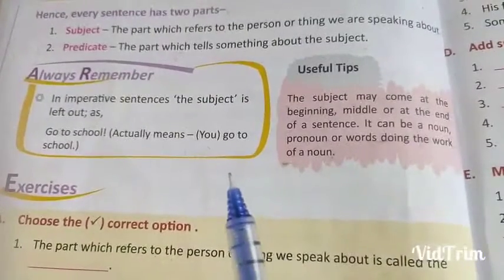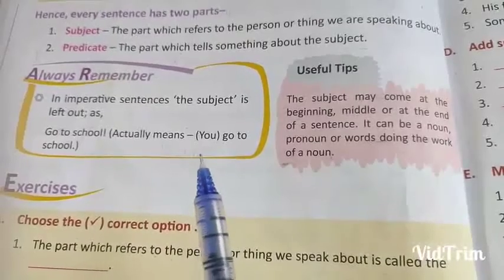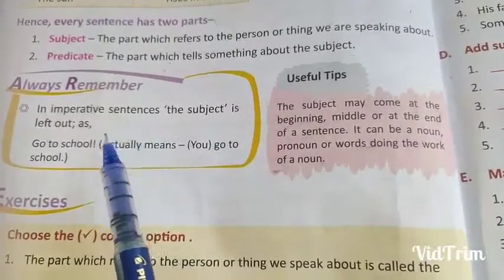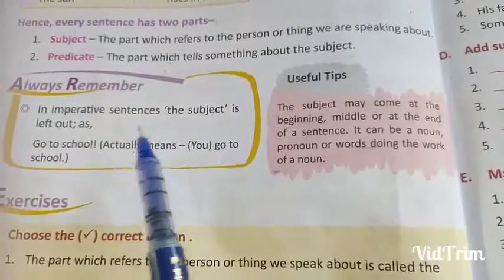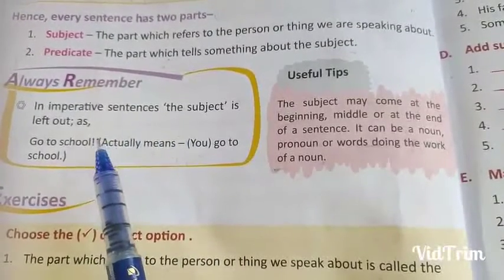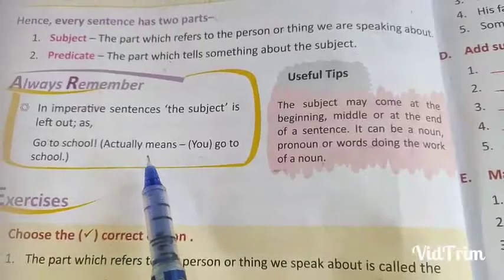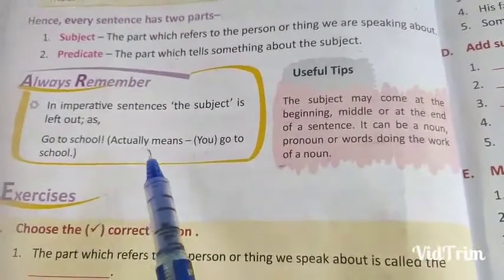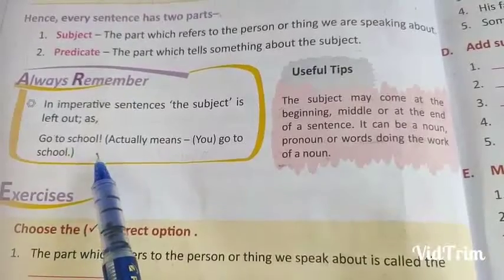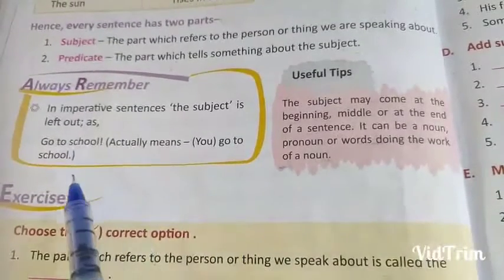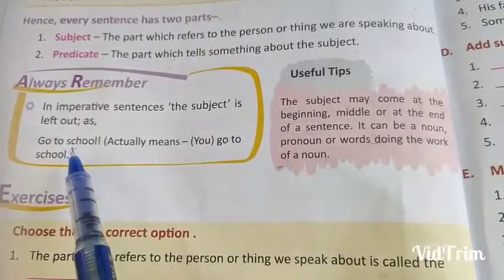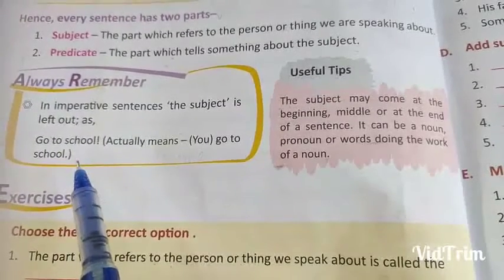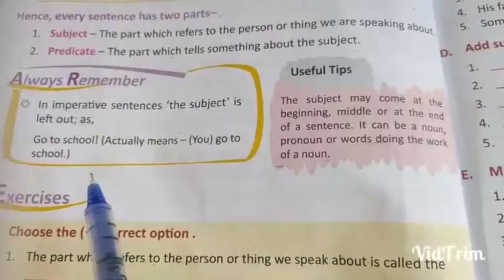Children, a very important thing that you have to keep in your mind is that in imperative sentences, which we did in our previous chapter, the subject is left out. Subject is not given there. We have to assume there that the subject is you. Let's see an example. Go to school. Actually it means you go to school. But in imperative sentences, the subject is not given. We have to assume the subject.